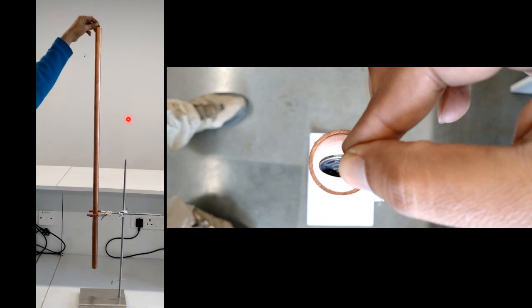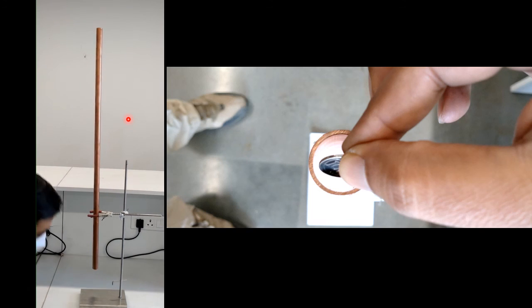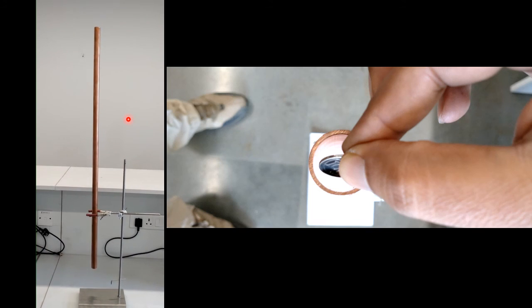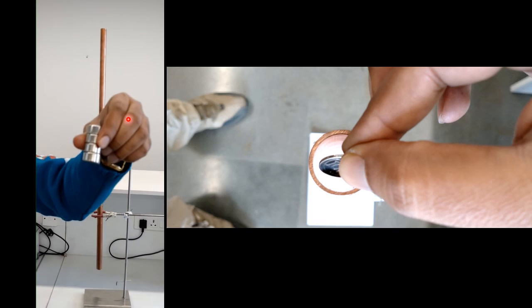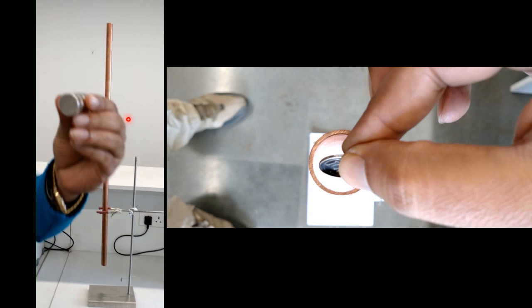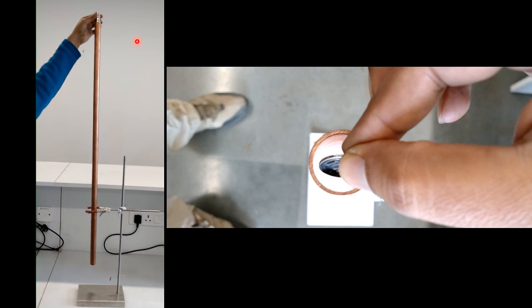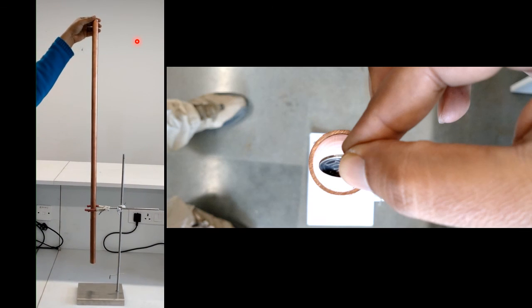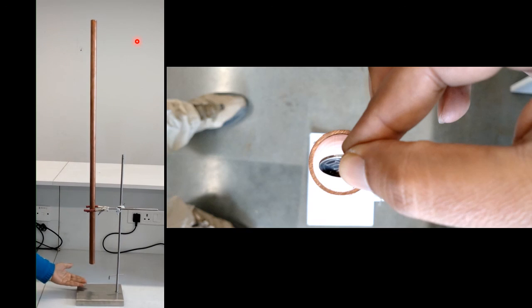So this coin is just being dropped. So that's the free fall of the coin. And then my colleague will just show you the magnet and then release it into the pipe. Okay, you can see that it takes considerably longer.